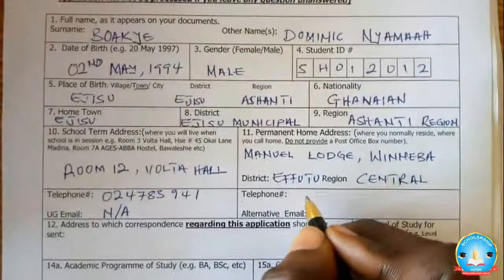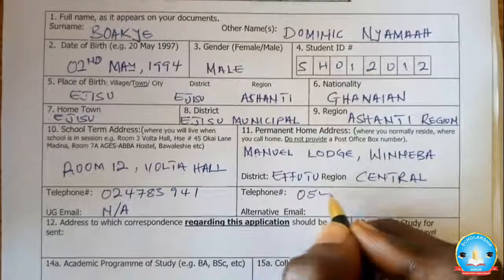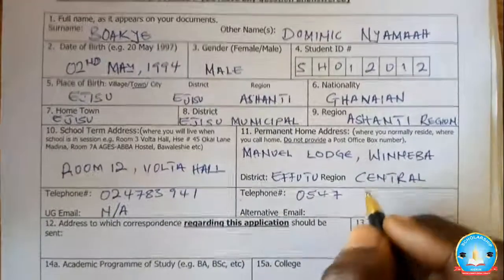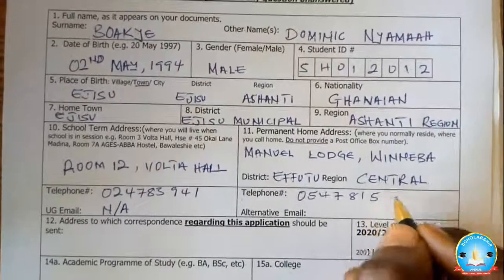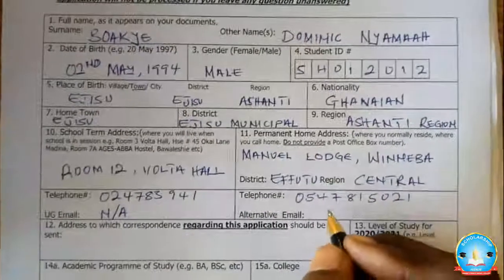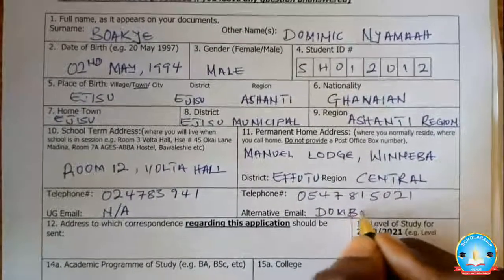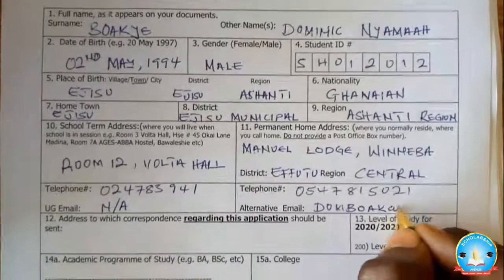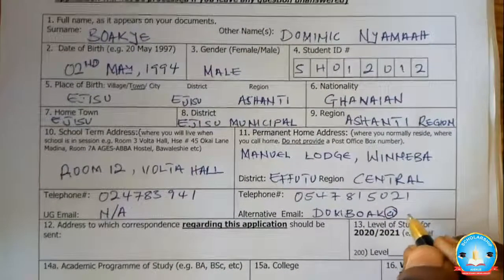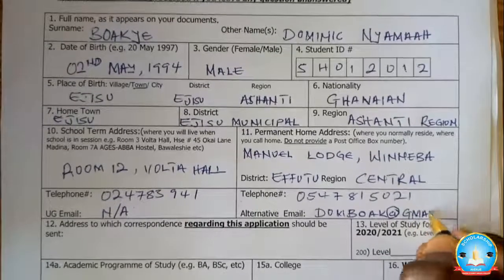Here telephone number, you have other line too, you indicate. Now my email is Dombuak. Please make sure you write yours, not mine. Everything in capital letters.